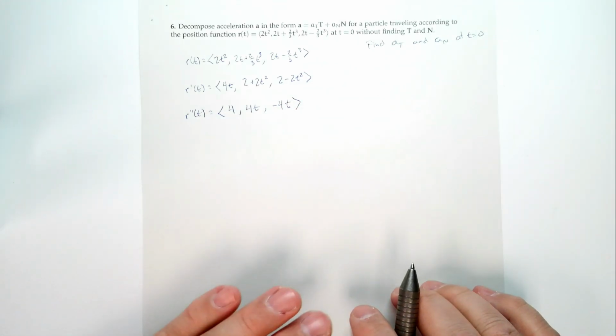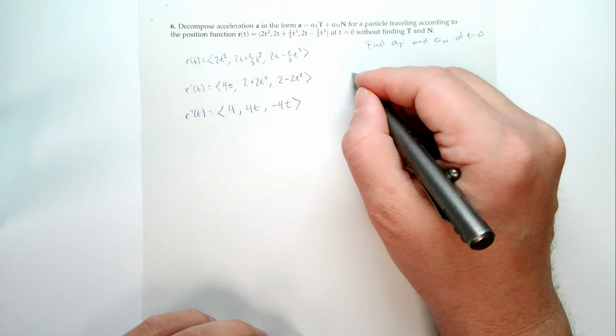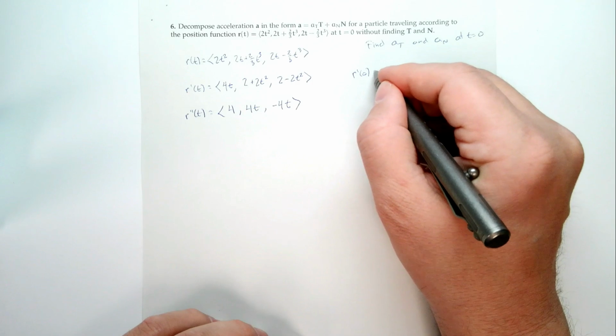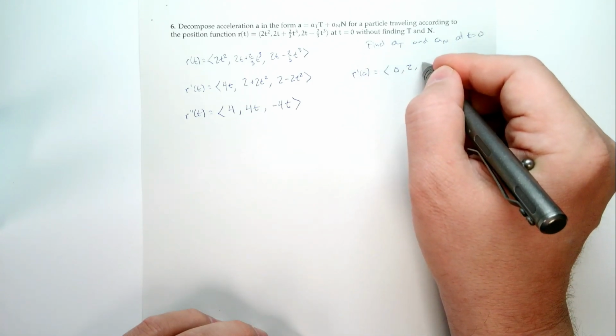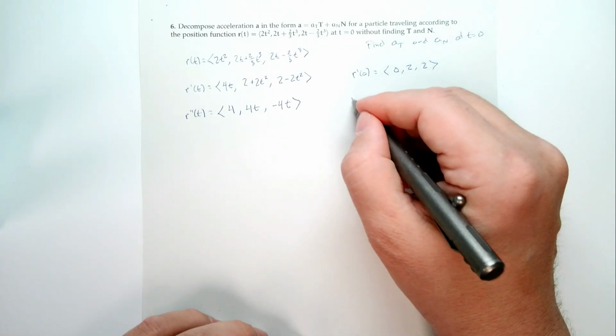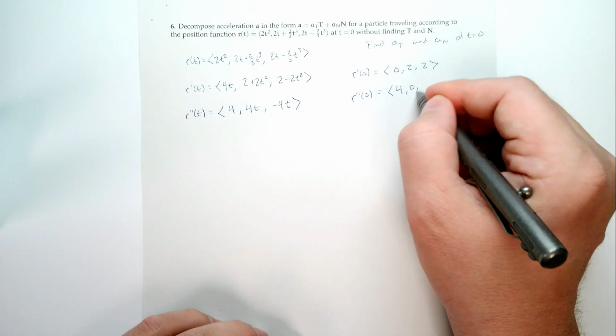Now, what's next? The next thing is we want to take a look at r prime of 0, which is 0, comma, 2, comma, 2, and r double prime of 0, which is 4, comma, 0, comma, 0.